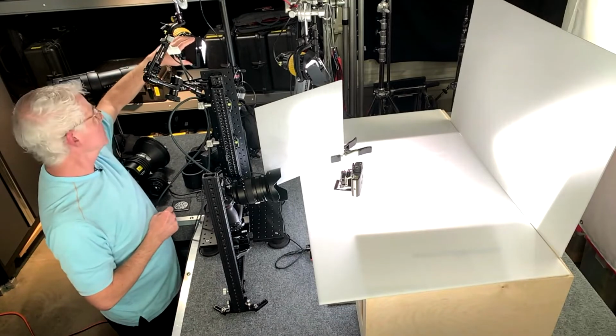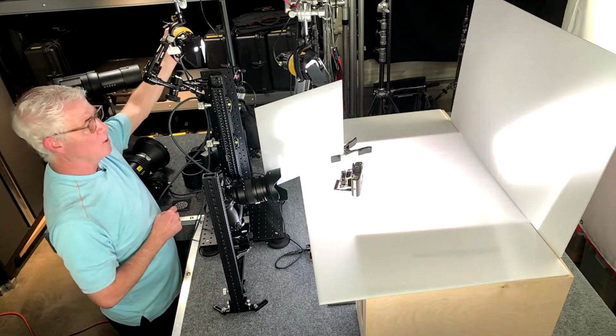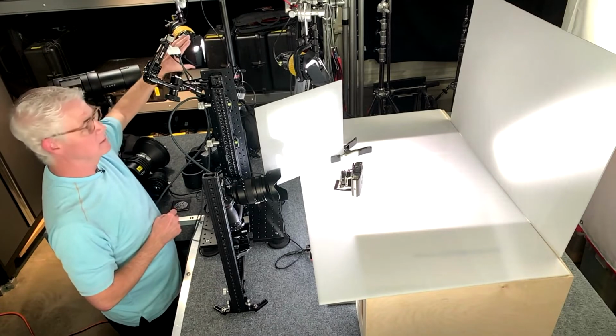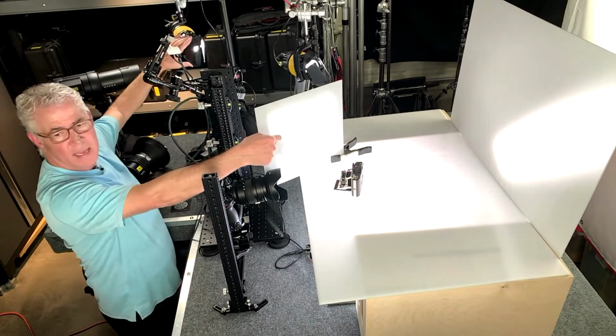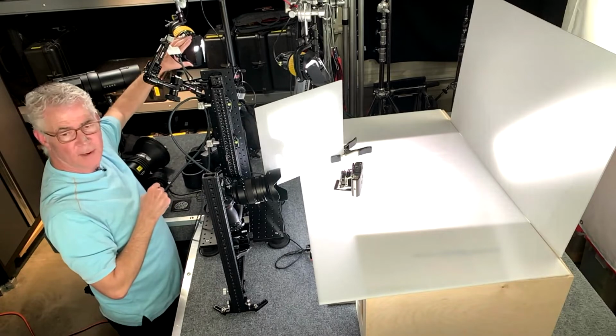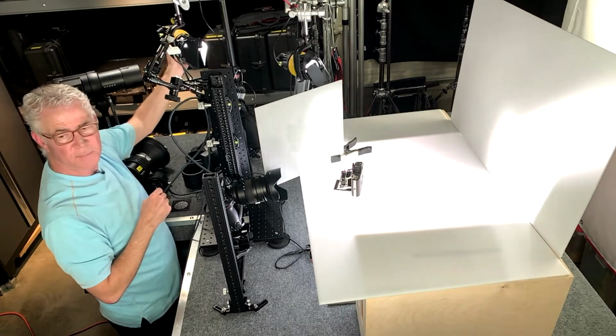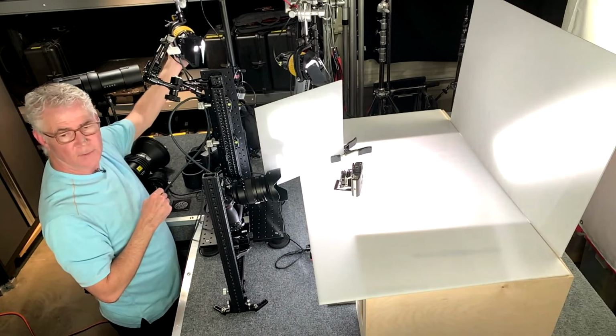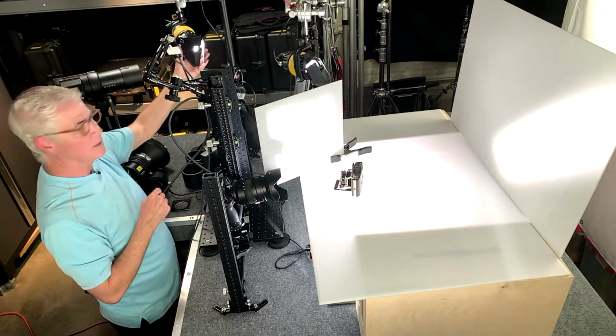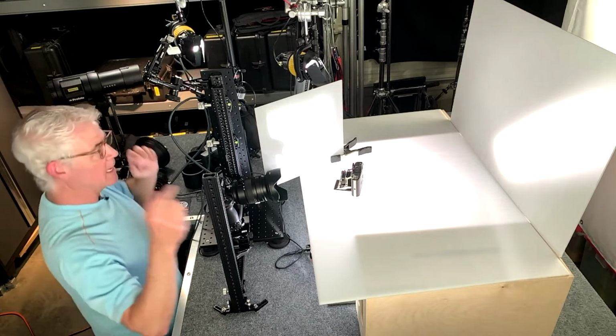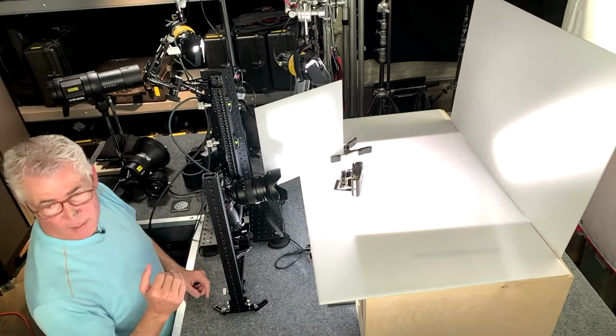What I'm trying to do with the barn doors is make sure the light only hits this panel. You can see there's a square in the middle of it. As I rotate the head a little bit, see how it spills onto the background? As I rotate and put it just on the panel, that means I only have the light going through the panel and nowhere else. And that's what I want.